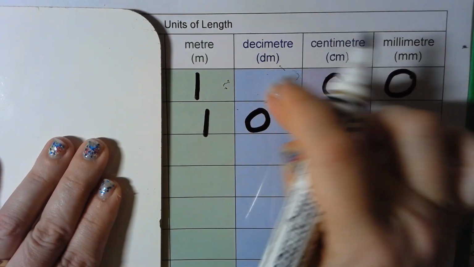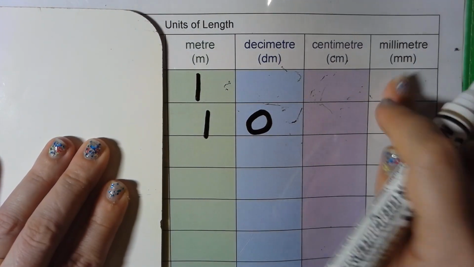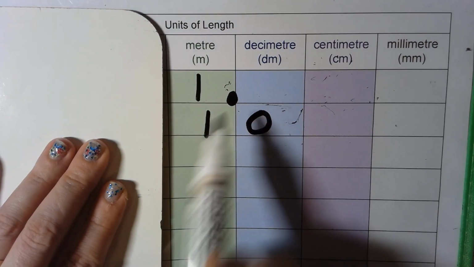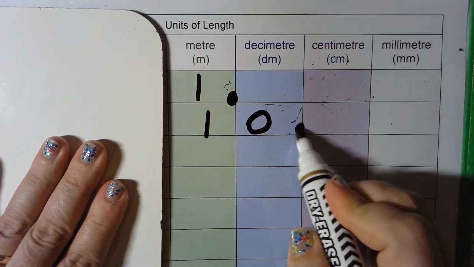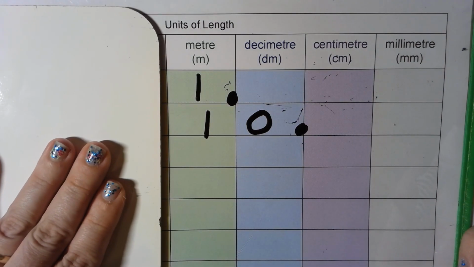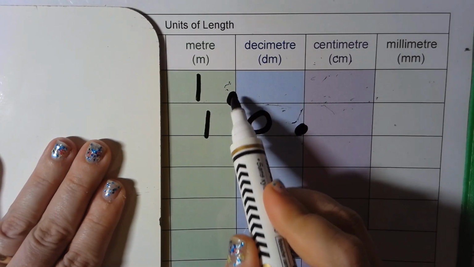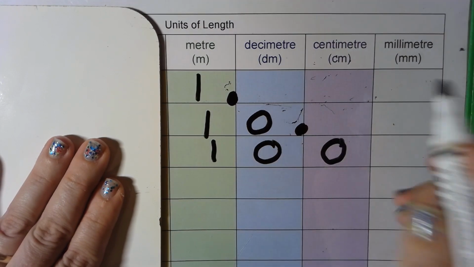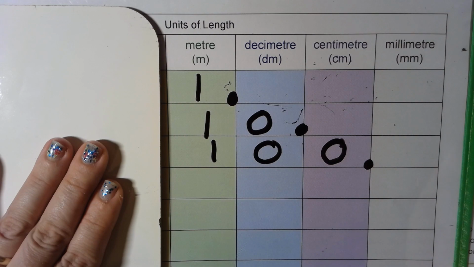So 1 meter, I'm going to put a decimal point here. 1 meter is 10 decimeters. 1 meter is 100 centimeters.